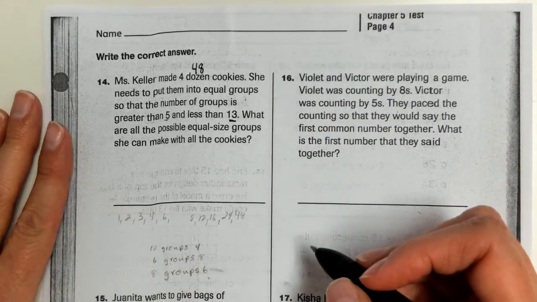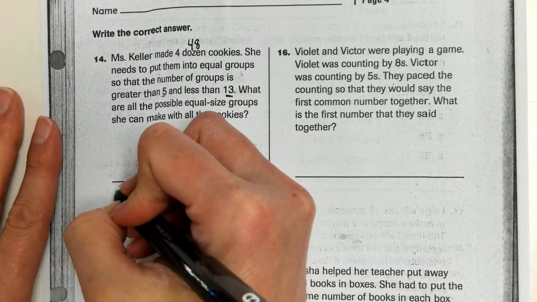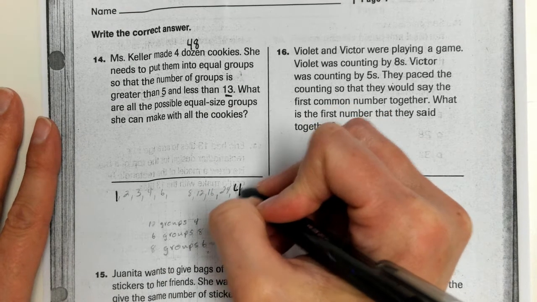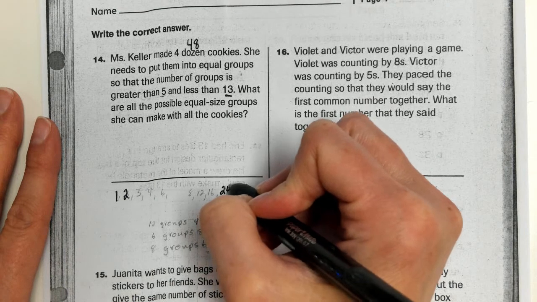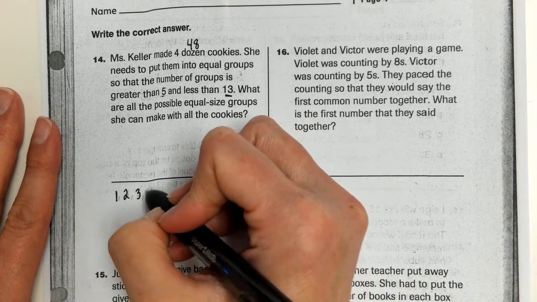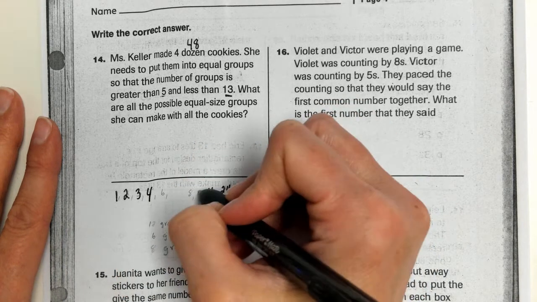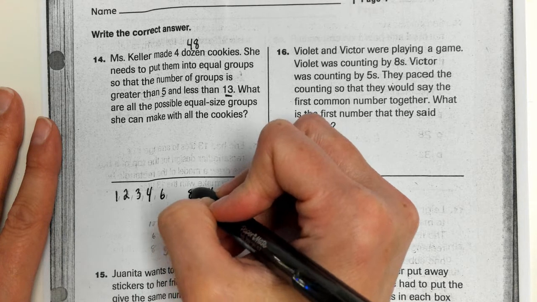So I'm going to write my factors of 48. 1 and 48, 2 and 24, 3 and 16, 4 and 12, 6 and 8.